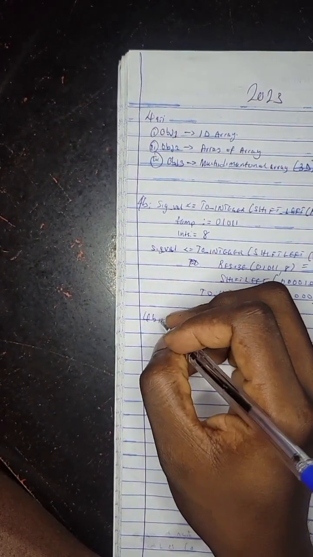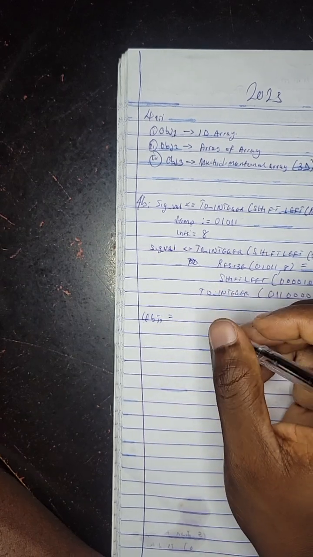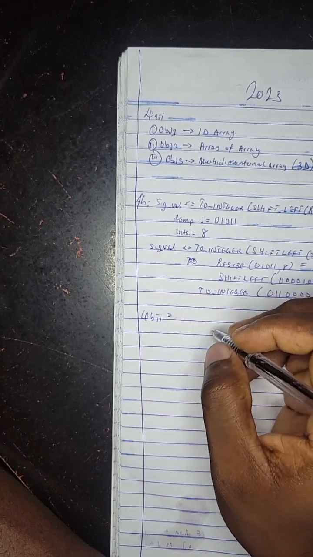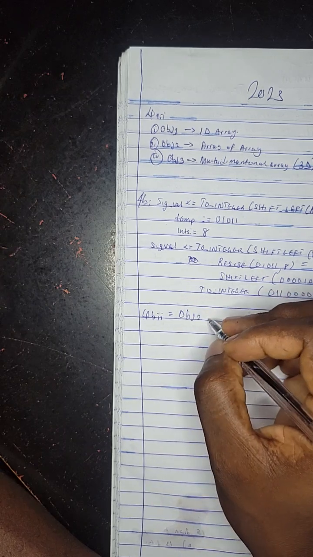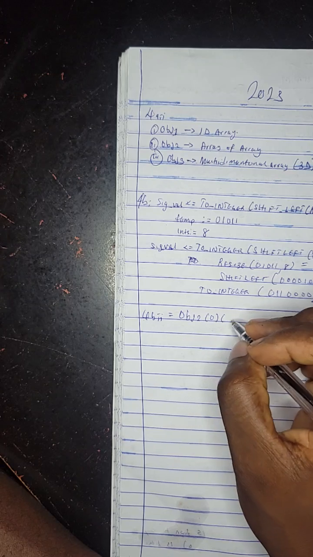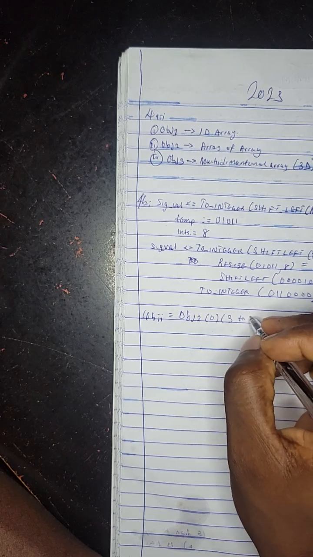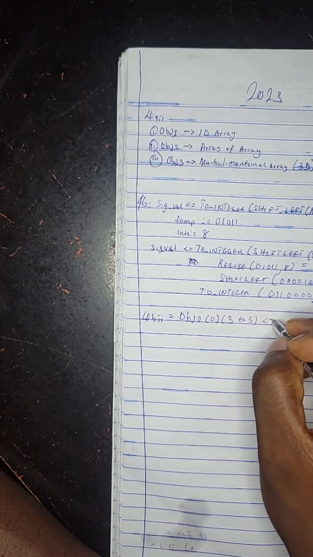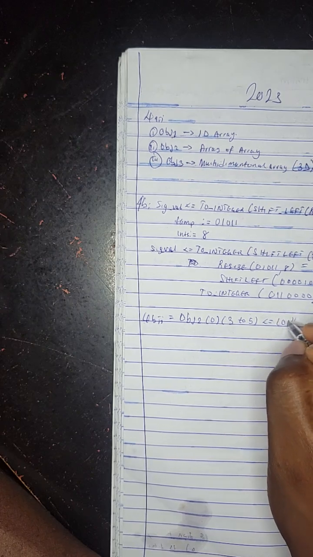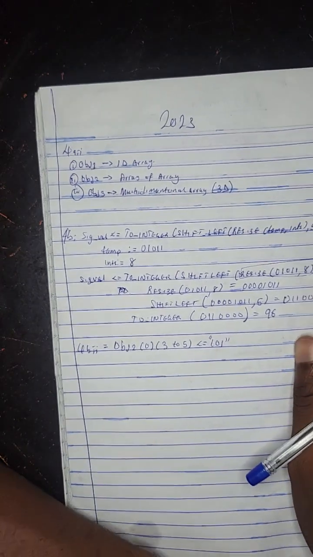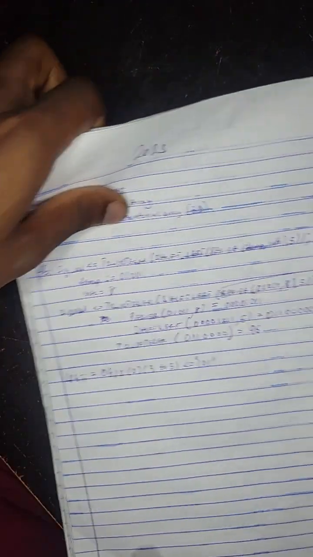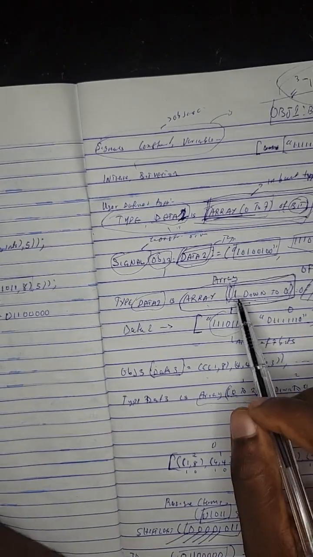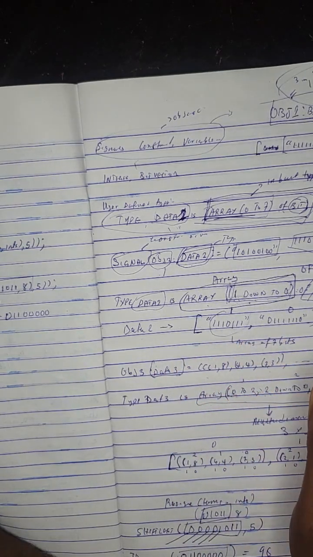So the second one says 4bii. 4bii is: object 2, the 0th index, 3 to 5, we want to make it equals to 101. So from what we did initially, we noticed that object 2 is an array of arrays, which is what we have here.